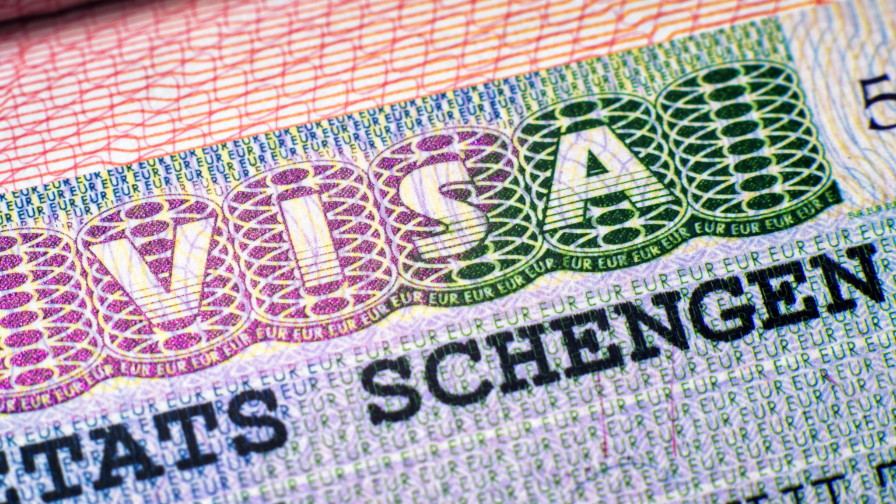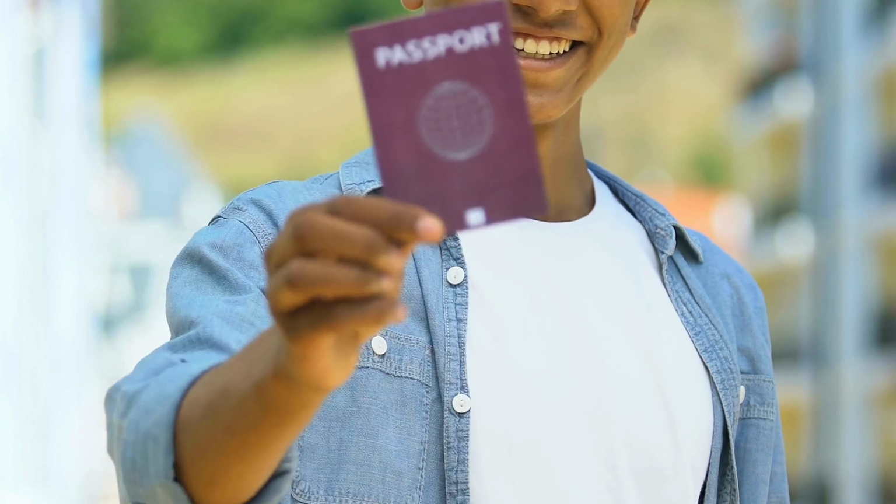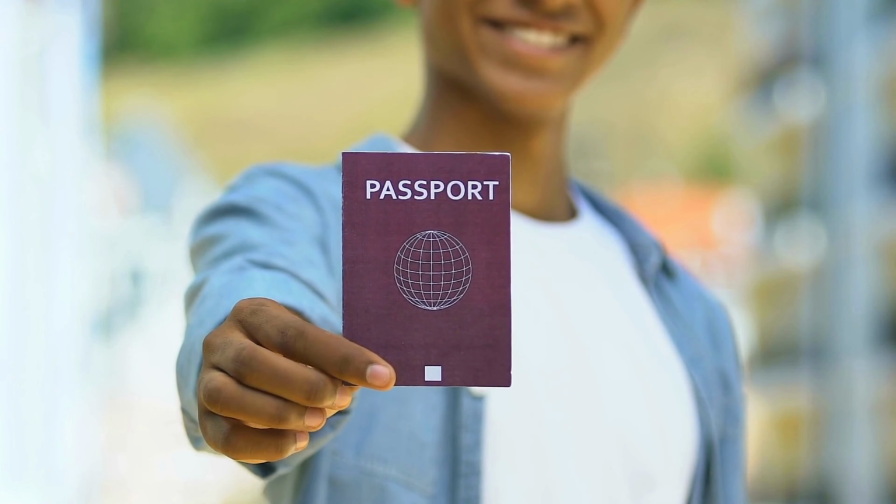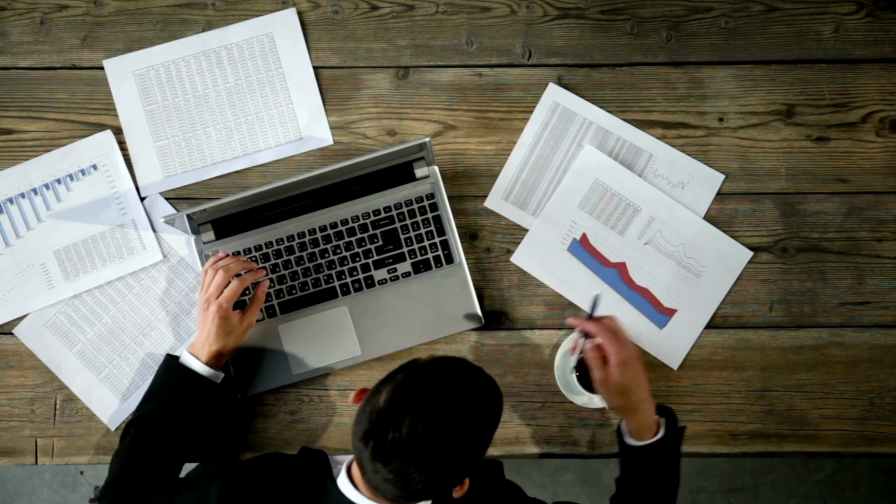Determine visa type. First, determine the type of visa you need. Common types include tourist visas, business visas, and student visas. The Norwegian Directorate of Immigration (UDI) website can help you identify the specific visa category that suits your purpose.